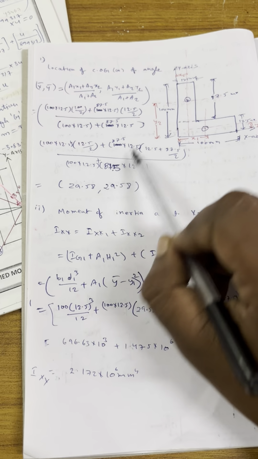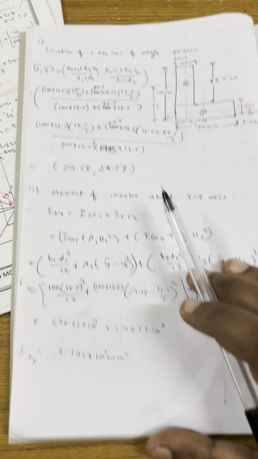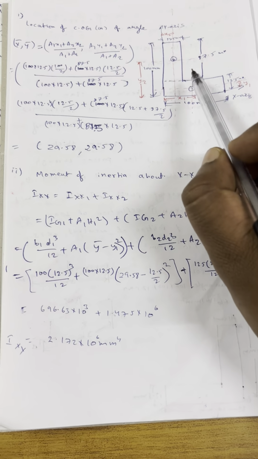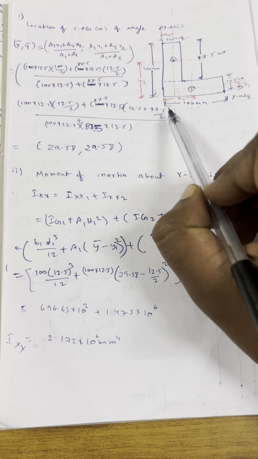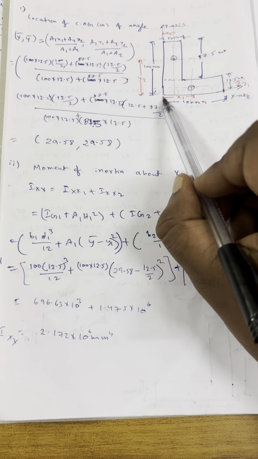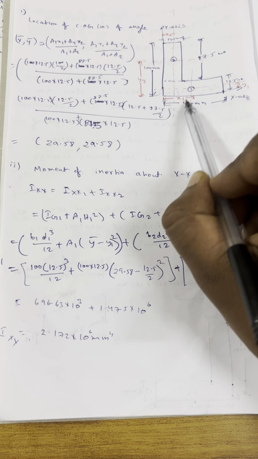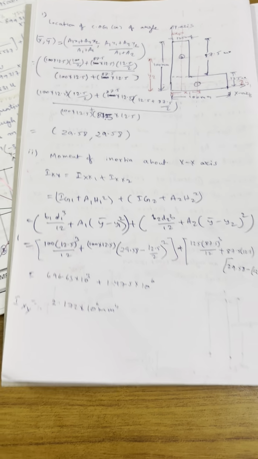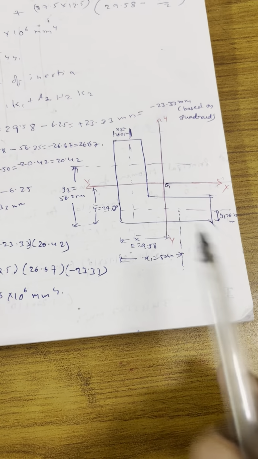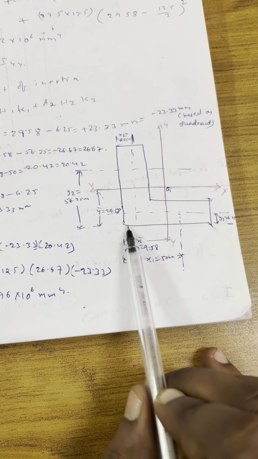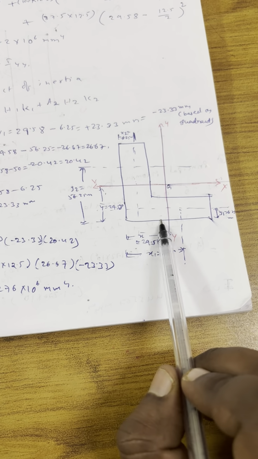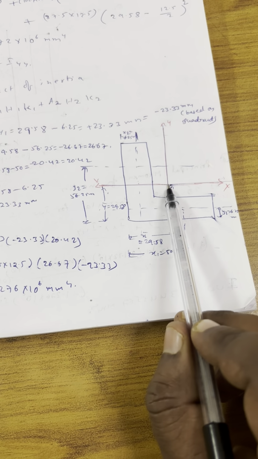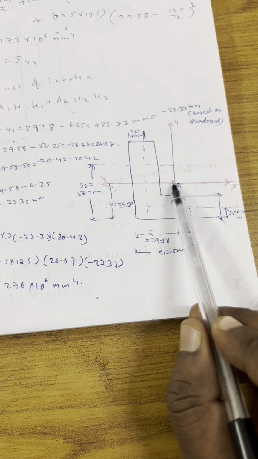If we simplify and solve this, we get 29.58. That means x bar is at a distance of 29.58 and y bar is also 29.58. This is the centroid.